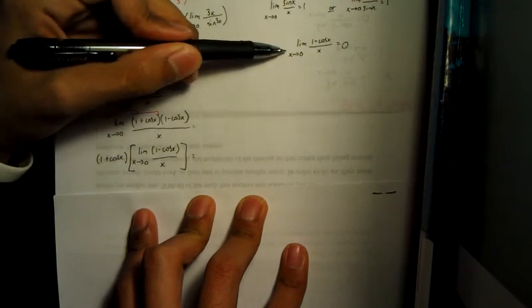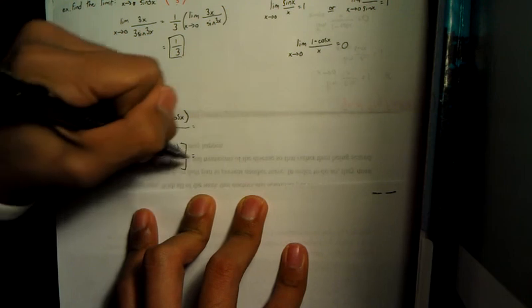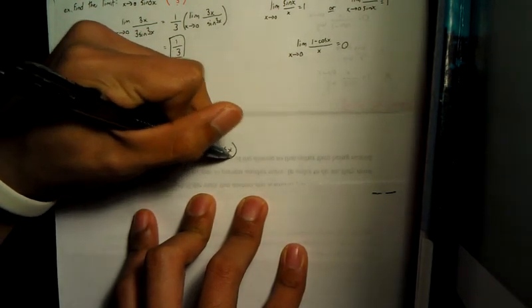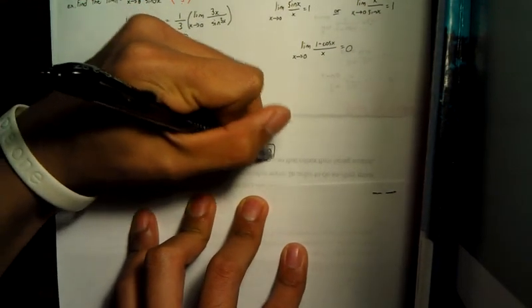According to your rule, this right here is going to equal 0, so that's going to be 1 plus cosine x times 0, which equals 0.